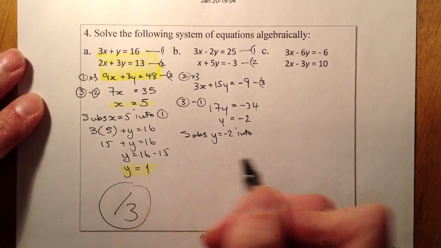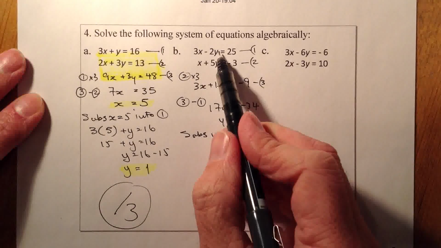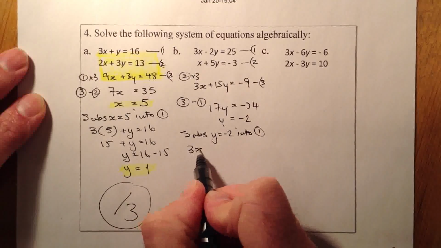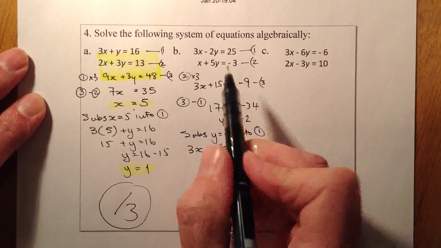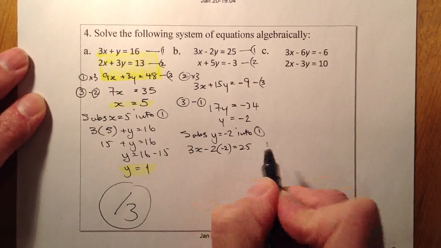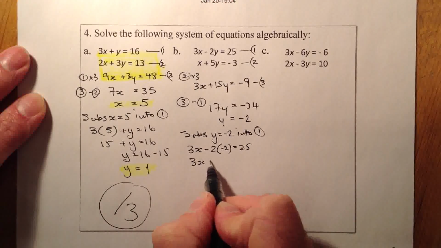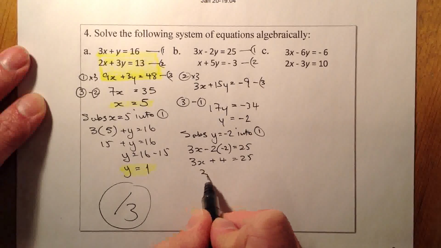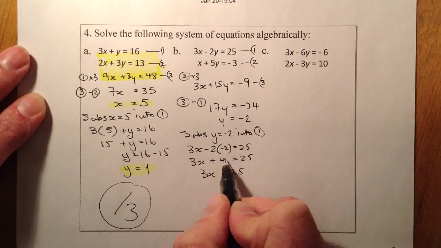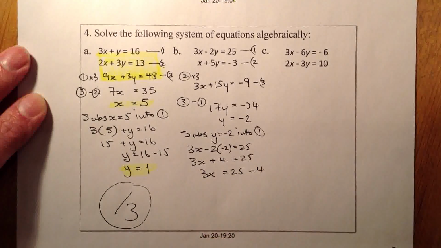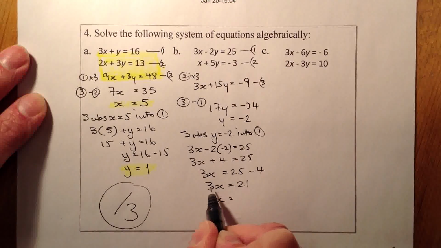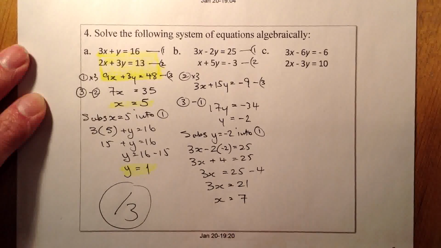And I'll just put that into equation number 1 again, and just substitute it straight in here. So I've got 3x minus 2 times minus 2, which goes in there, equals 25. So 3x, and that's going to be plus 4 when I multiply that out. It's equal to 25. So 3x is equal to 25. Take the 4 over to that side, gives me minus 4. 3x equals 21. From there, 21 divided by 3 will give me 7. So that gives me my 3 marks there as well.